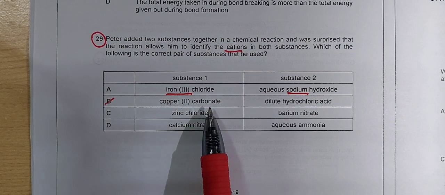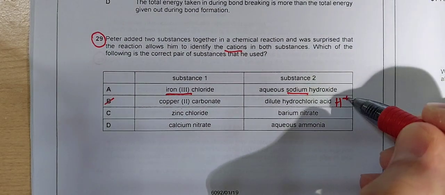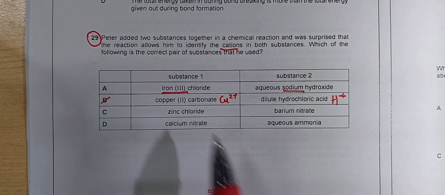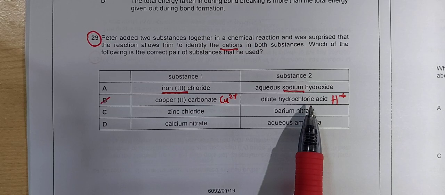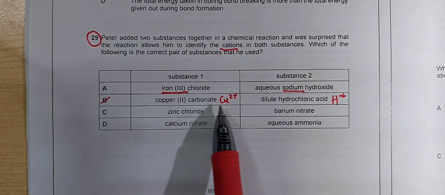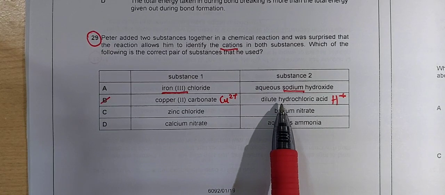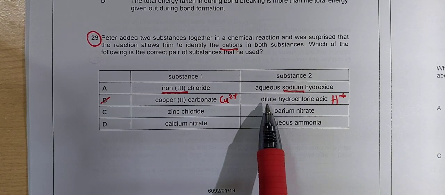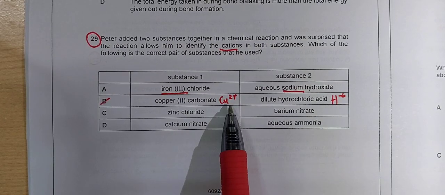How about for B? Copper 2 carbonate and dilute hydrochloric acid. Now, the cation here is hydrogen ion, and the cation here is copper 2. So when these 2 substances are added together, you get copper 2 chloride, which is a blue solution. So the blue solution allows us to identify the copper 2 ion, and also when these 2 substances are added together, you get carbon dioxide gas. And the fact that carbon dioxide gas is released allows us to identify that there is hydrogen ion present. So the hydrogen ion, the H plus, is identified.